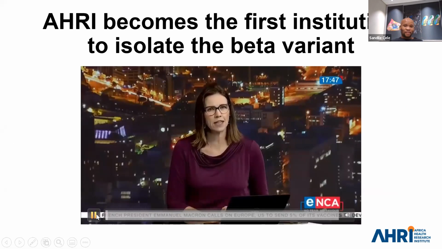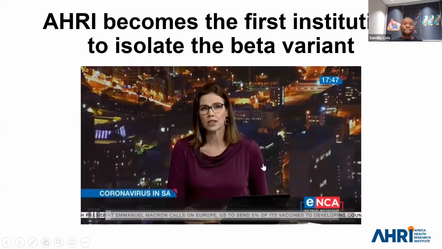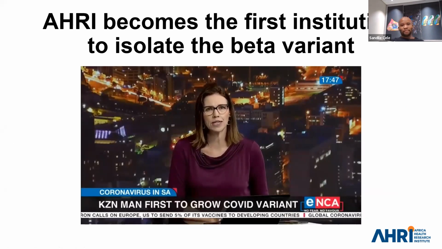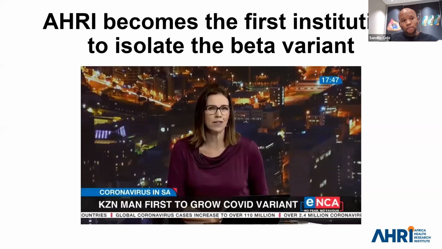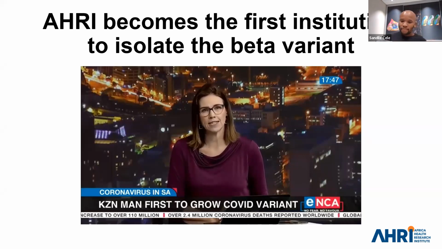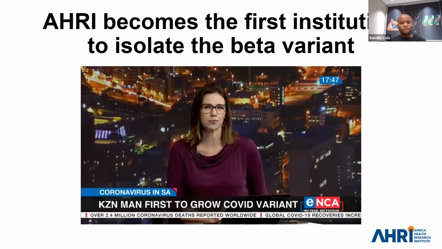Now, South Africa's scientists have been lauded internationally for their extraordinary work in tracking COVID-19 mutations. A 32-year-old from KwaZulu-Natal has done what no one else has been able to do up until now. Sandile Cele has successfully grown the 501Y.V2 COVID-19 variant, first discovered here in South Africa, and it's hoped this will help in the fight against the pandemic. Reporter Mwande Keswe sat down with him.